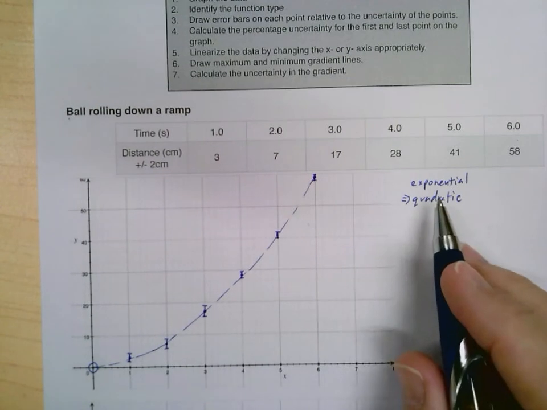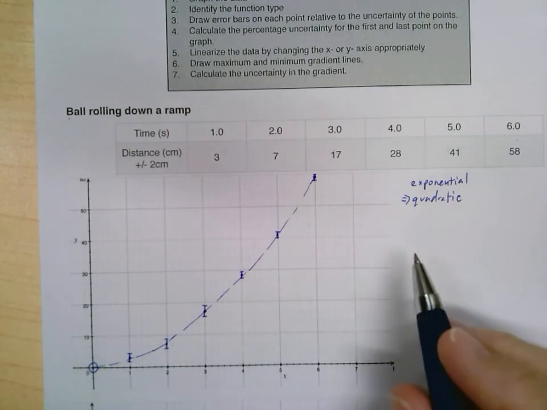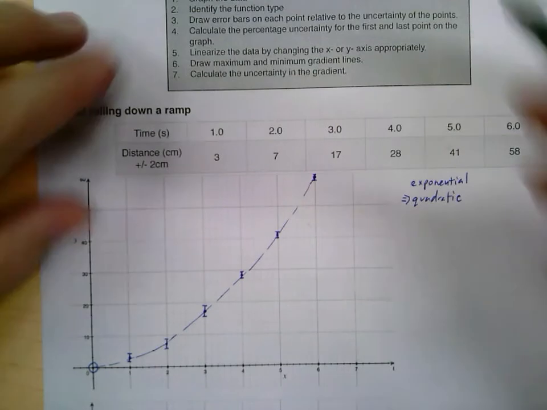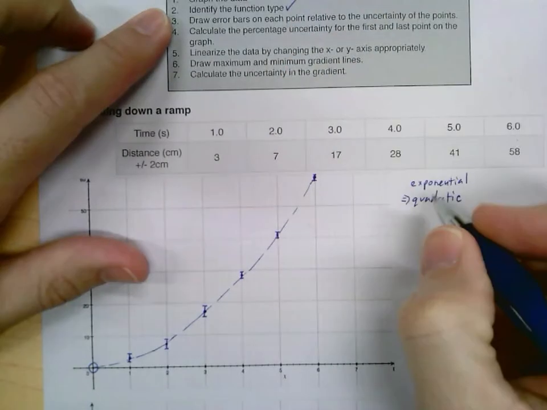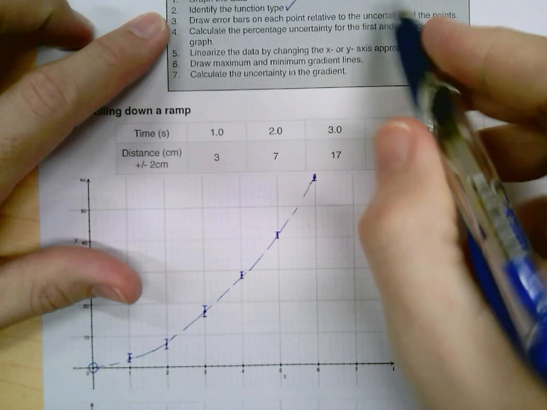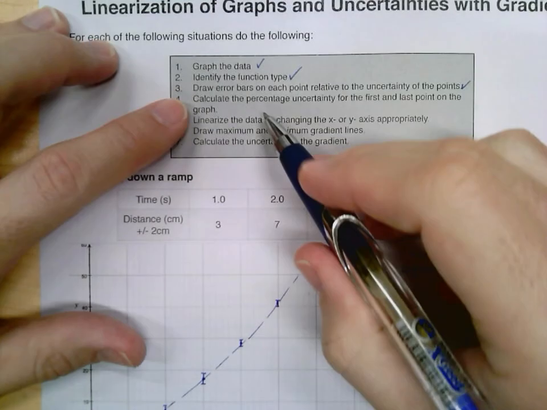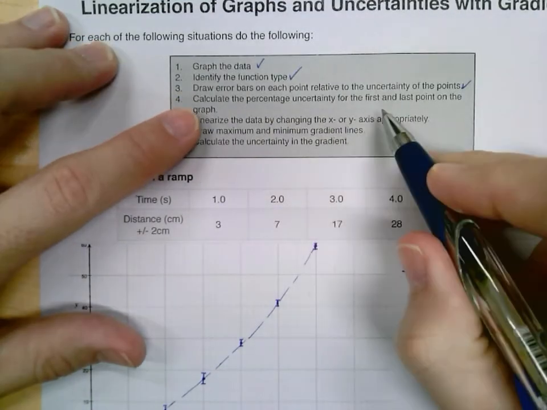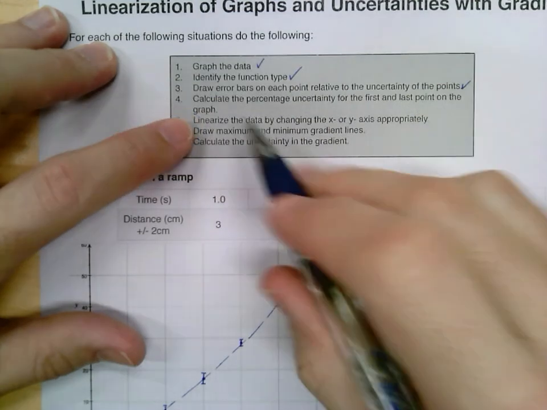All right? So we just identified that we're pretty sure it's quadratic, and we've already drawn the error bars, so we're moving along in our procedure here. Now we want to calculate the percentage uncertainty for the first and last point on the graph.